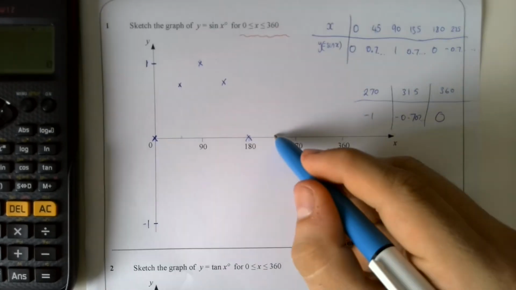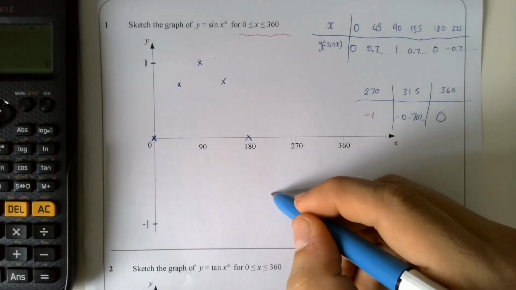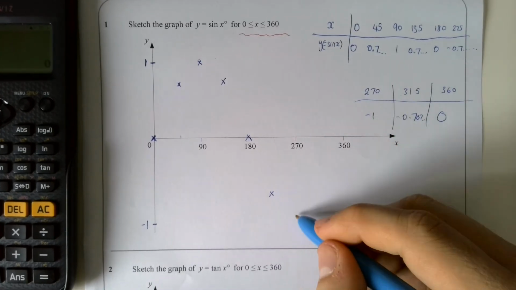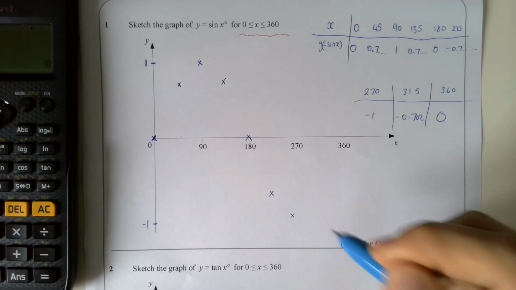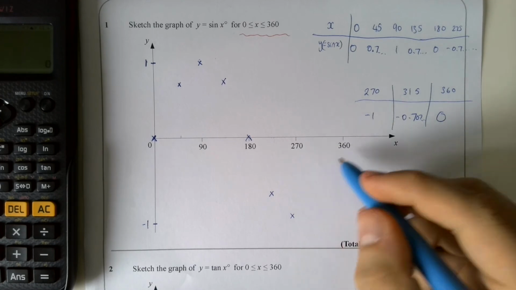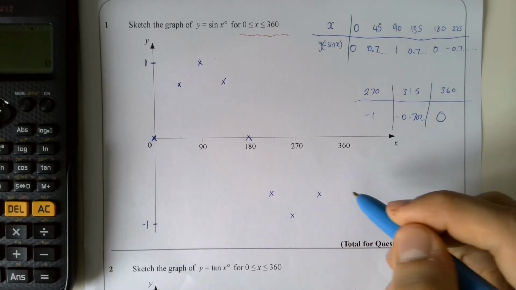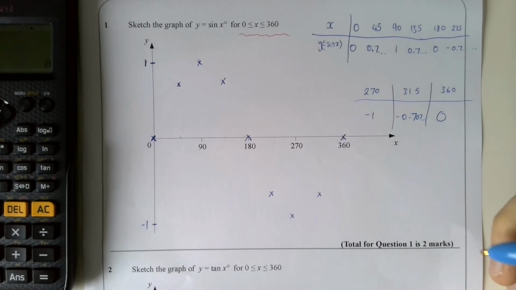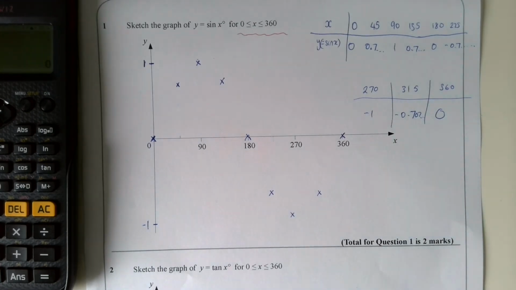When x is 225, it's going to be minus 0.7. When x is 270, it will be minus 1. When x is 315, it's minus 0.70 again. When x is 360, sine 360 is 0. So you can already see that pattern emerging.